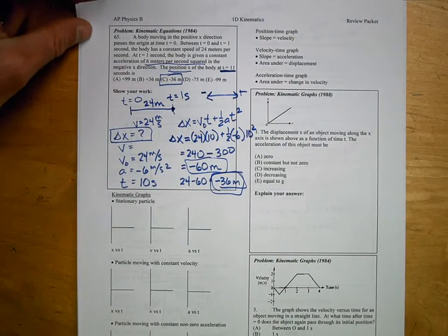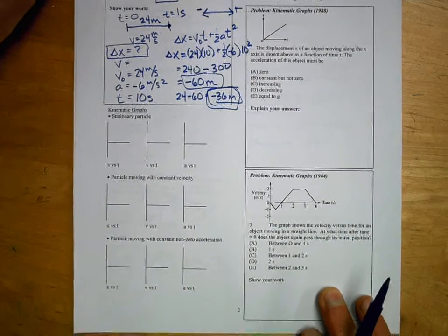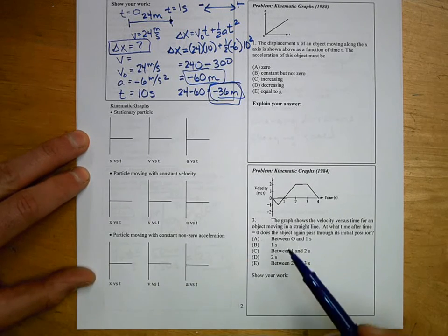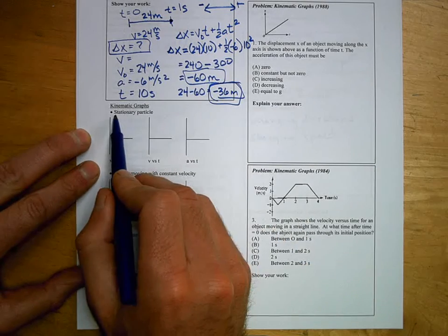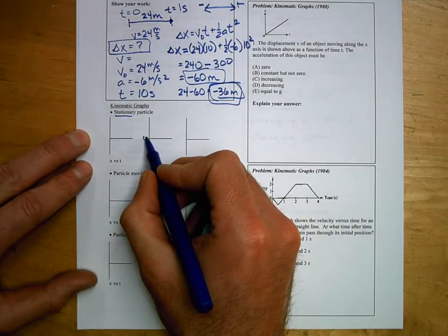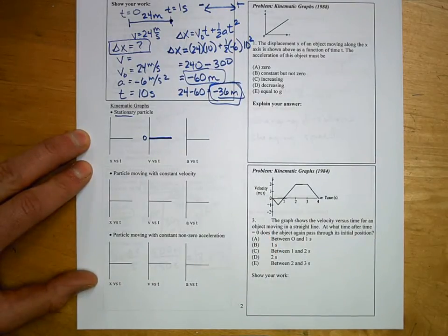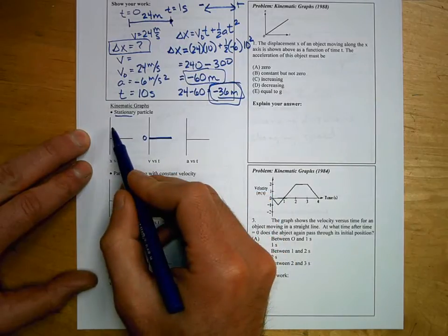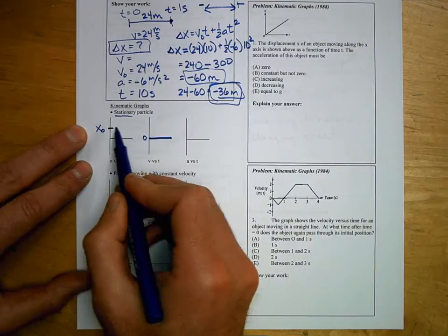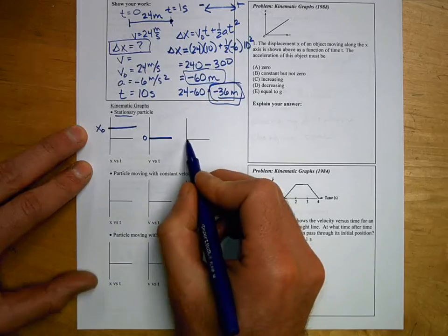Another big part of kinematics is being able to graph motion. You need to be very comfortable with position, velocity, and acceleration graphs. If we have a stationary particle, that means it's not moving. The velocity, I'm going to start with the velocity graph, is 0. It's not moving. And the position graph has whatever position it's at, I'll call it x naught, that position doesn't change because it's stationary. And of course the acceleration is also 0.